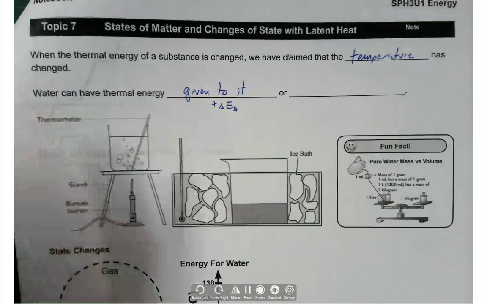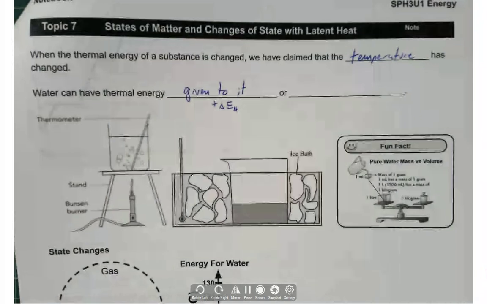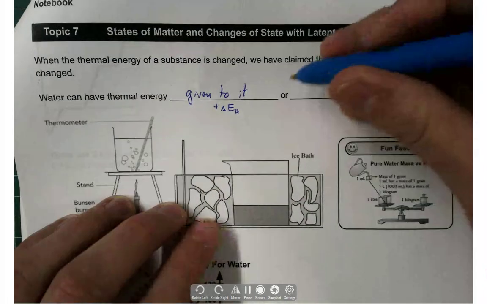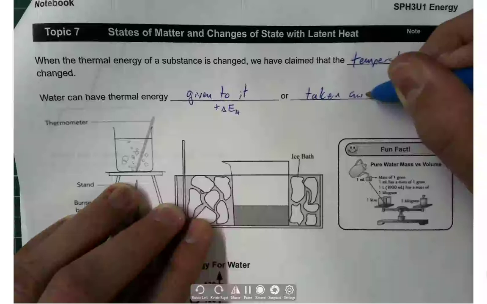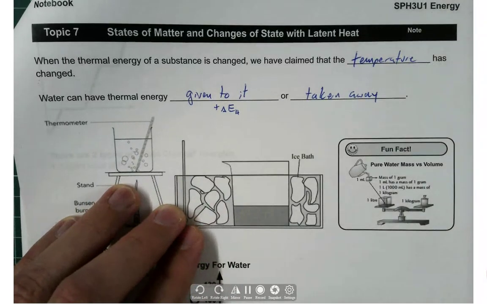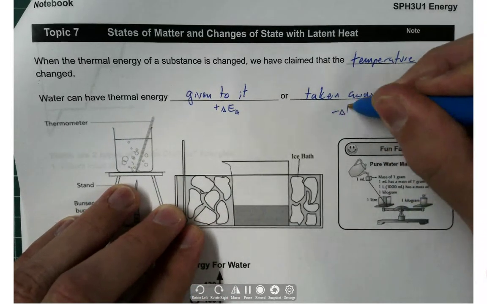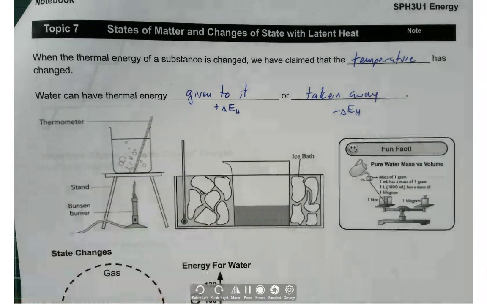If you're in chemistry class, you talk about there being a positive Q value. Fine. Or we can talk about it being taken away. And when we take away energy, we talk about having a negative change in heat energy. In chemistry class, a negative capital Q value.